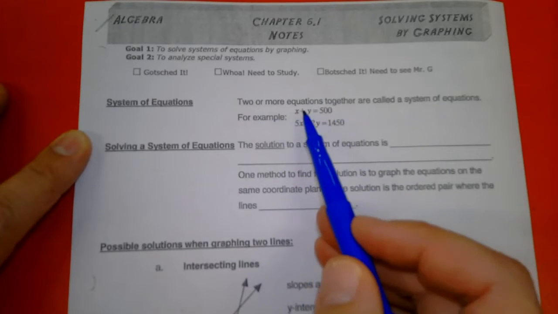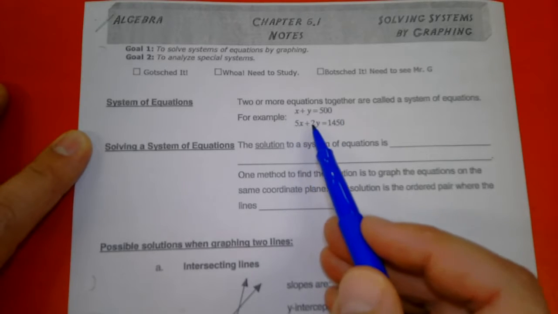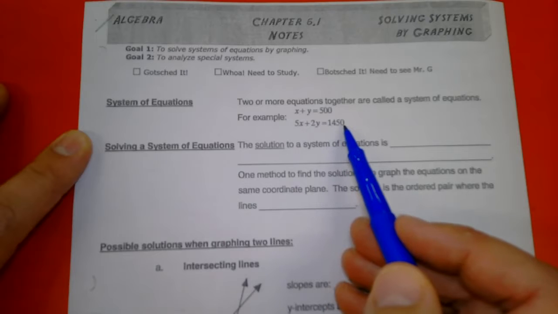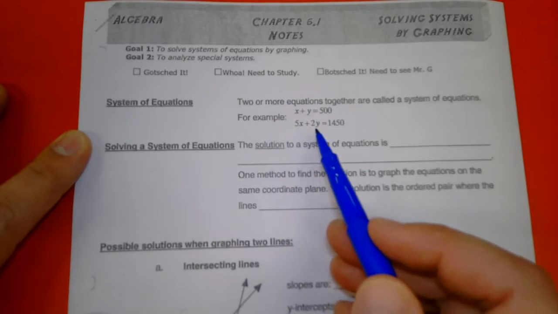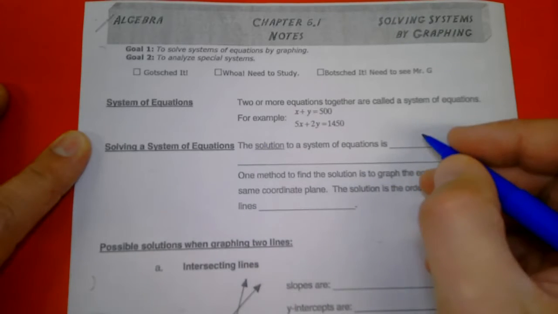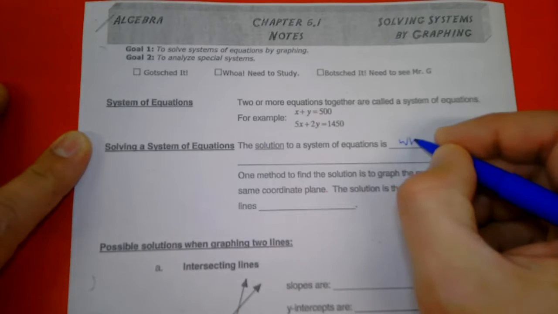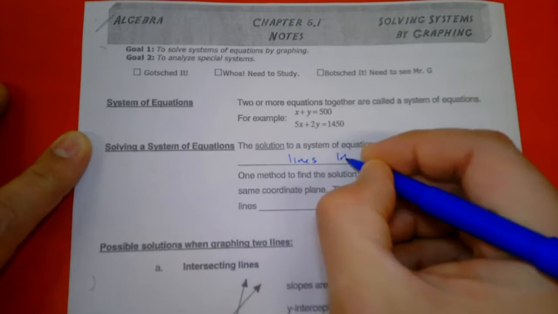Here I have two equations: x plus y is 500, and I have another equation here, 5x plus 2y equals 1,450. What we're trying to do is figure out where these two lines are equal. Okay, it says the solution to a system of equations is where the lines intersect.